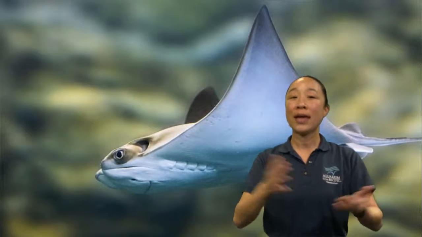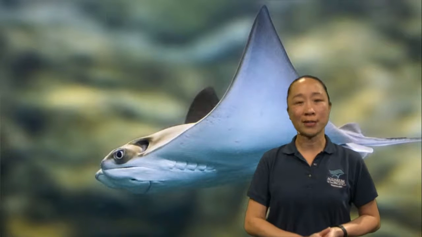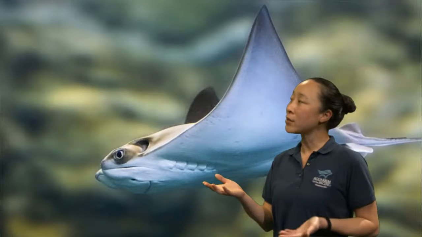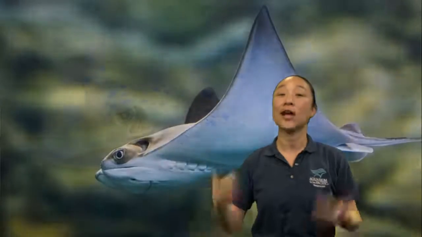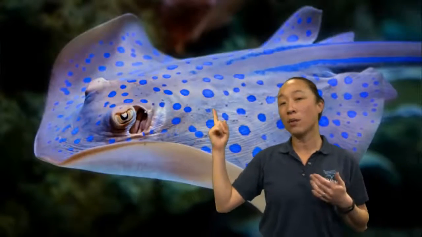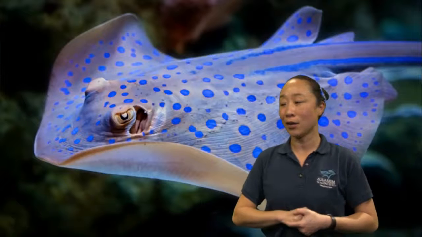And another thing that we can do that you can really help me with is to make sure that people know that rays exist, because I think rays are often overlooked. Their shark cousins tend to get all the glory. So we want to make sure that everybody knows rays exist in the world. They're really, really important, and we want to make sure that they stay out there in the ocean.